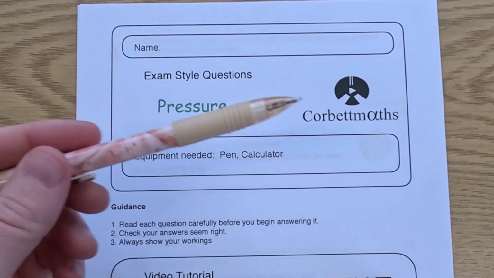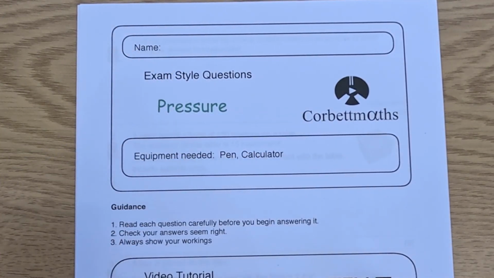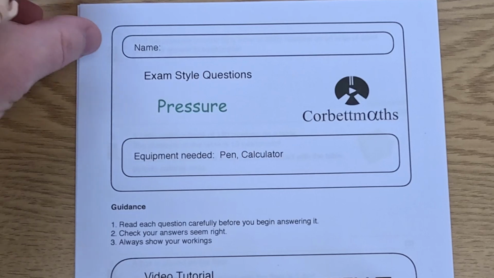In this video, we're going to look at the video solutions to the Corbettmaths practice questions on pressure. If you need any extra help on this topic, go to Corbettmaths, go to the videos and worksheets section and scroll down to video number 385, there's a dedicated video tutorial there on pressure. Alternatively, you can scan the QR code on the front of this booklet. But in this video, we're going to focus on the video solutions to the practice questions, so let's get started.